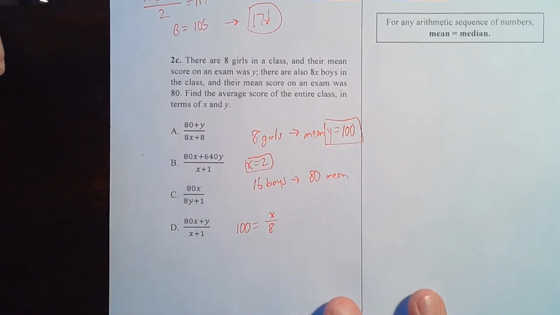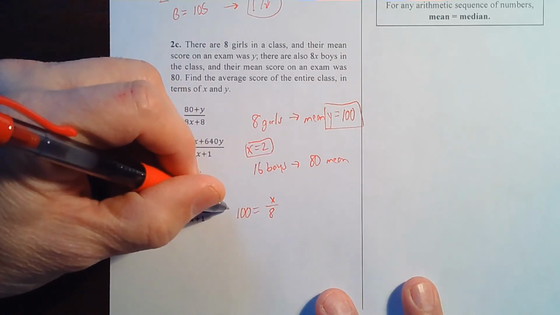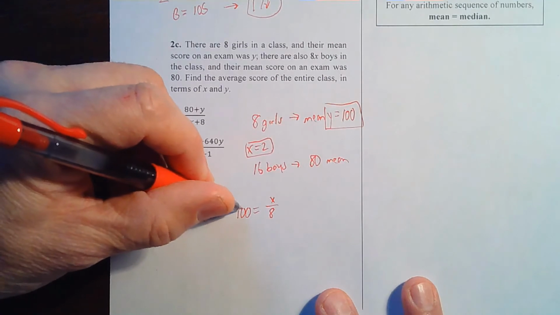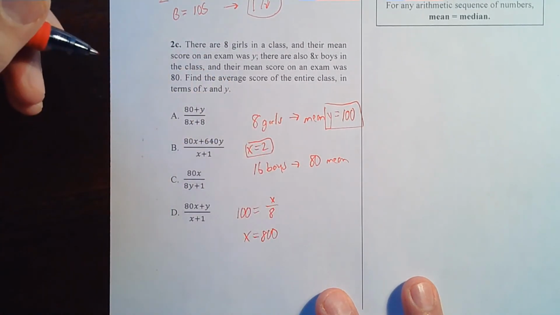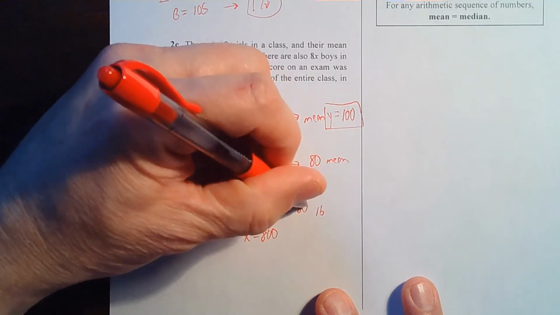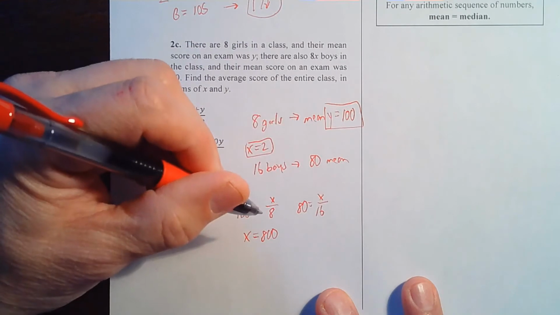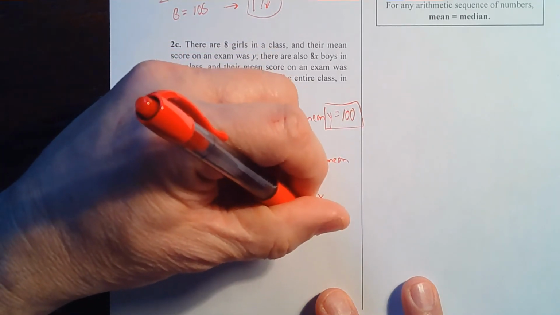This is from the video on averages and medians, part 1. You would multiply 100 times 8 so that the sum of the girls' scores is 800. Whereas with respect to the 16 boys who have a mean of 80, the sum of their scores is 1280.